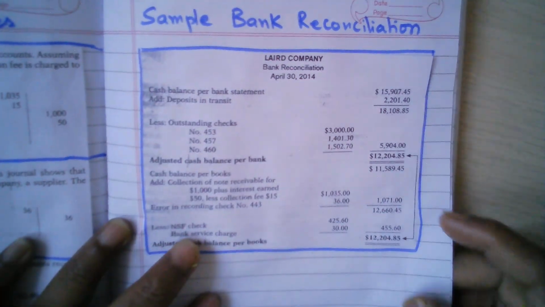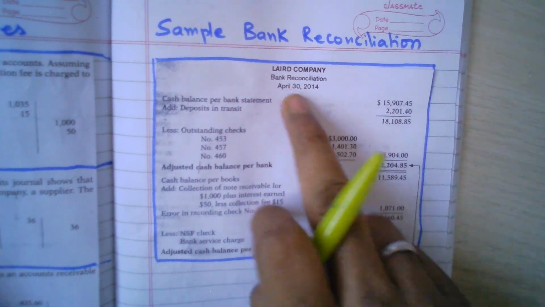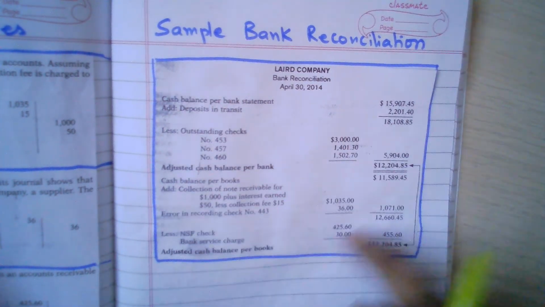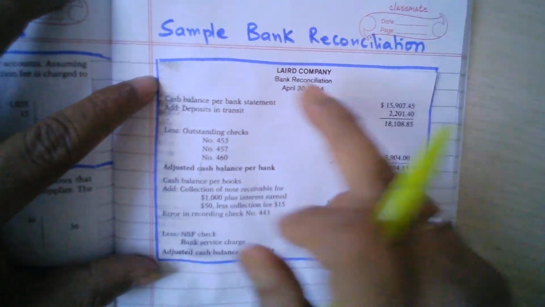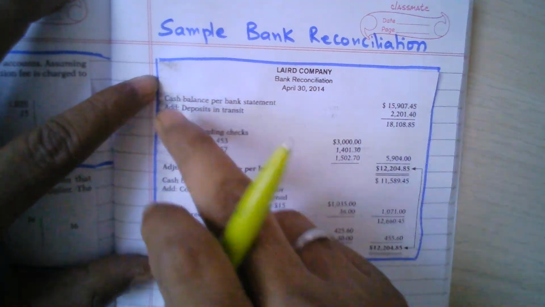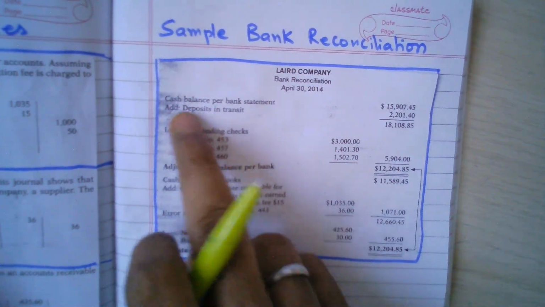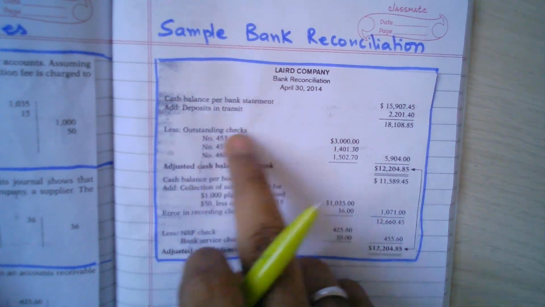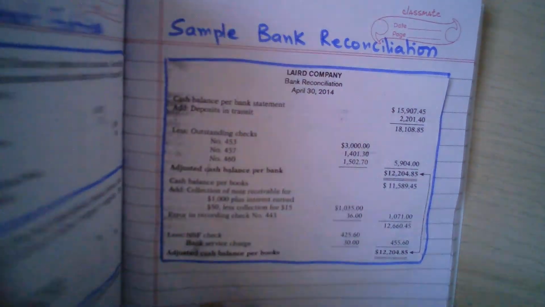Now, what is the template of a bank reconciliation statement? If you understand the template, then you can easily fill it up. To show the template, I'll use this sample bank reconciliation statement from Lindsay Company, Bank Reconciliation, April 30, 2014, and it looks something like this. If you understand this particular template, then for any question, any company, you can do the bank reconciliation statement. So what is the template? Cash balance as per bank statement, then adding the deposits in transit, subtracting outstanding checks, and finally the adjusted cash balance as per bank.